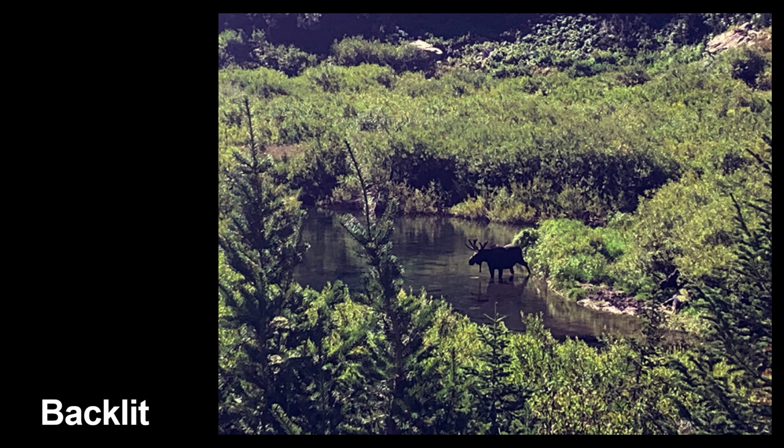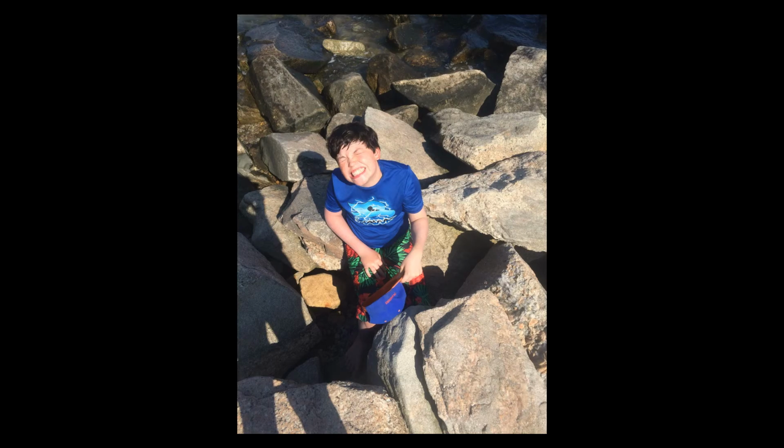When we were on our hike through the Grand Tetons, this was about 10:30 a.m. and we came across this moose. And I couldn't get a photo of the moose in detail at all. He's just in silhouette, and that's because the sun is behind him. What about in this photo? Where do you think the sun is?